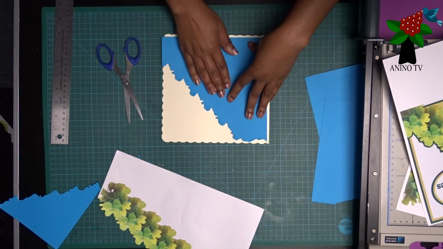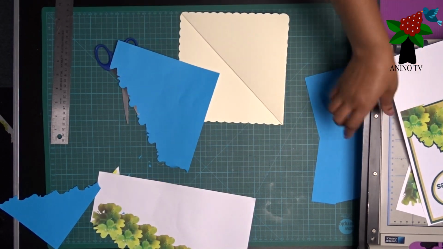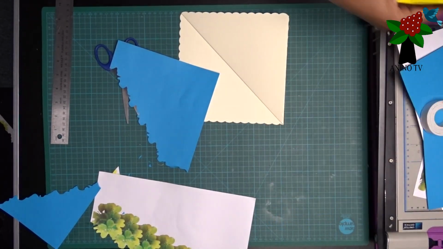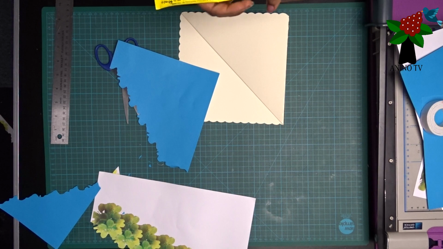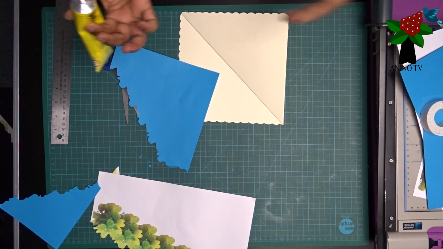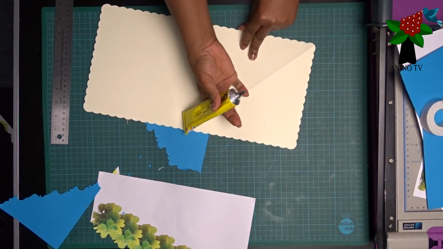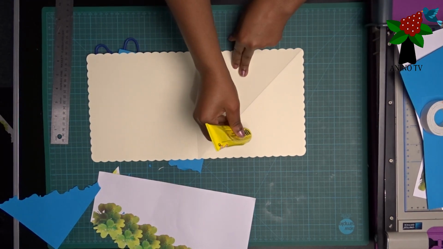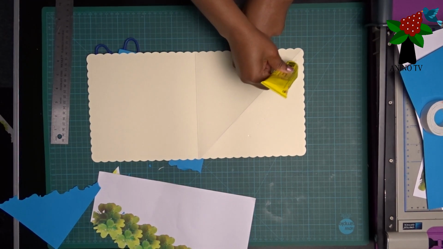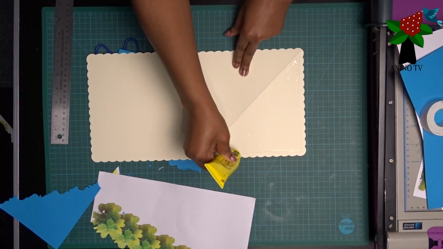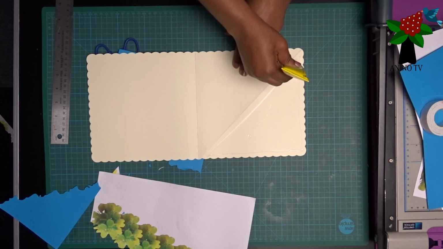Let's go closer. I just place the glue first. It's easier when you put the glue. Has to be fast. To make sure I don't glue these two tabs together, I'm going to open my work and place glue on only this side, and make sure I do not come out of the triangle.